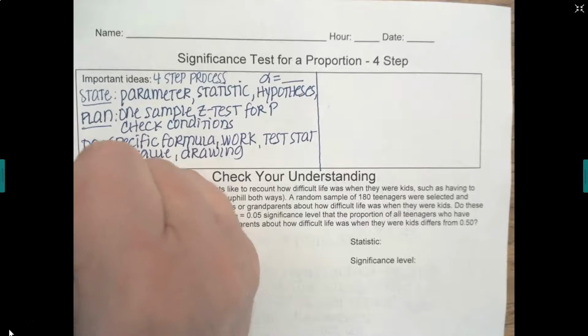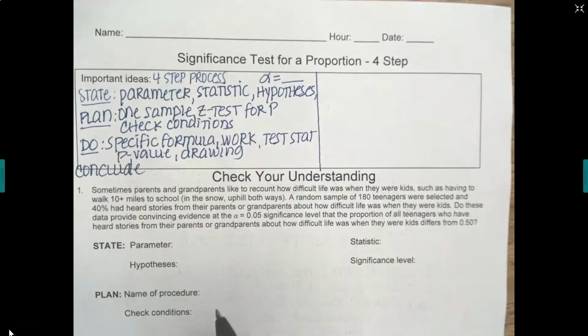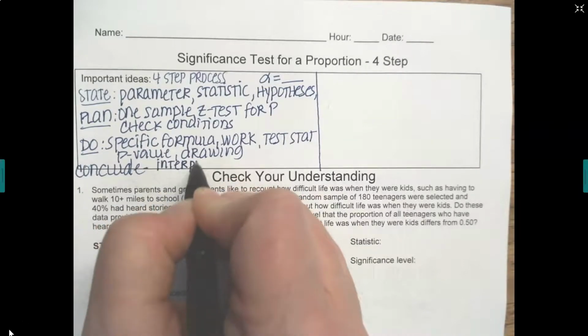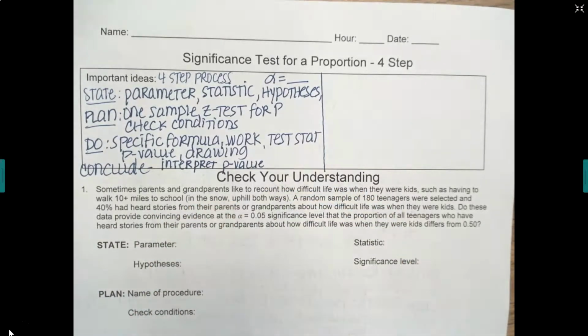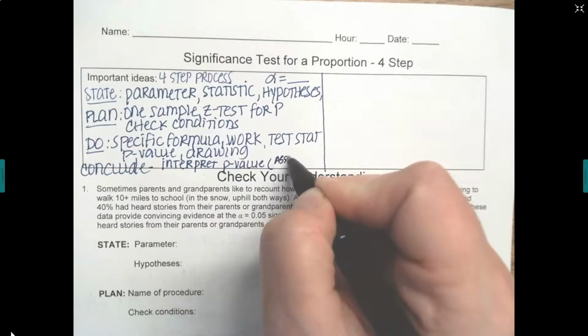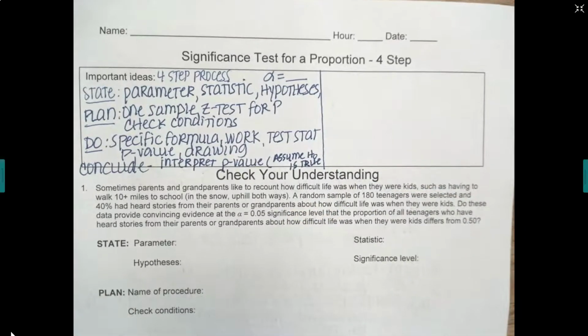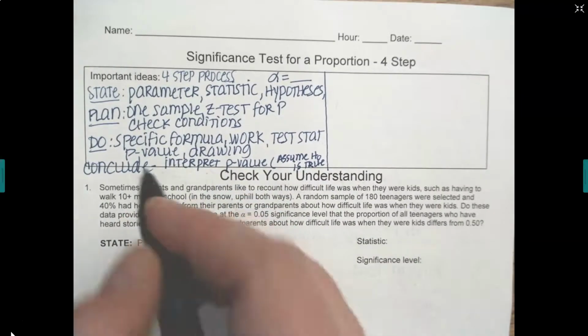Okay, and then your conclude. I'm going to run out of room here. So your conclude, you need to interpret the p-value. And interpreting the p-value is that assume the null is true statement, where you make that comparison: how likely is this going to happen if this is true. Then you need to make a decision.